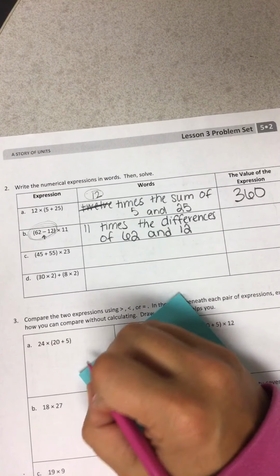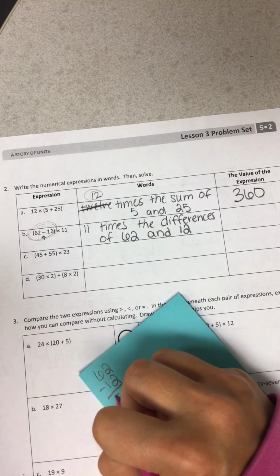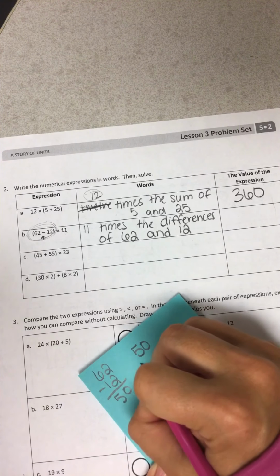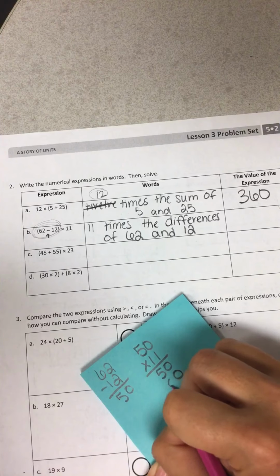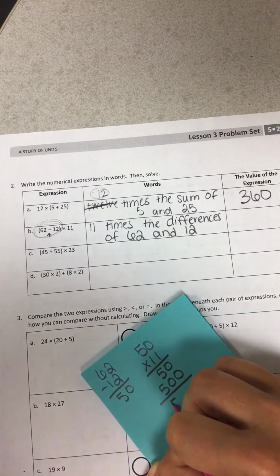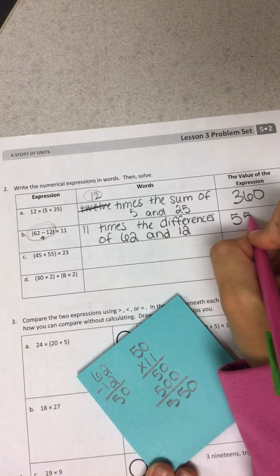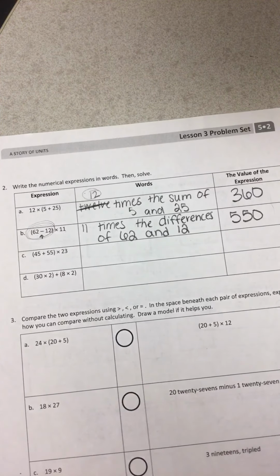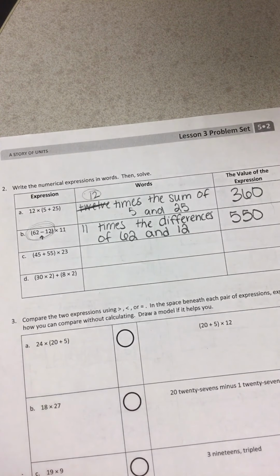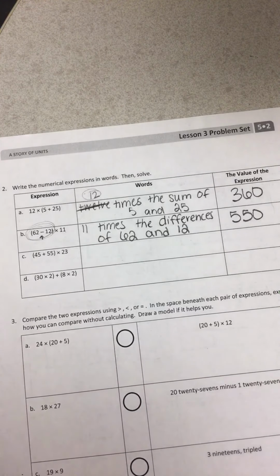So first I'm going to do 62 minus 12 is going to give me 50, and I'm going to multiply that by 11. And this answer is going to give me 550. And I'll tell you guys one thing, when we're doing these problems, they're going to actually give you some pretty nice and easy numbers to be able to multiply and add, subtract, that kind of thing.